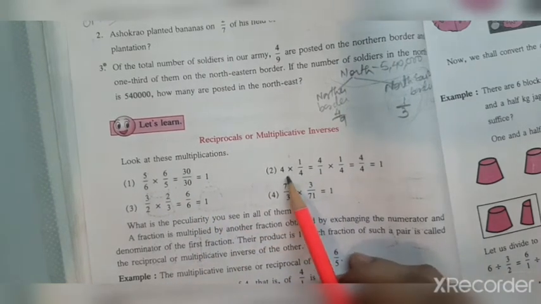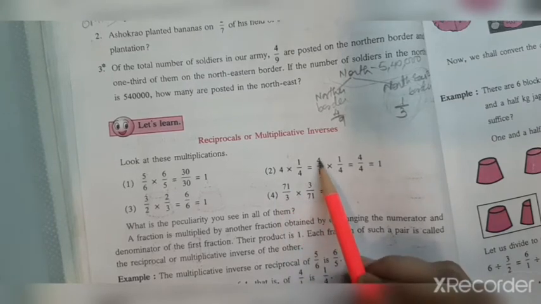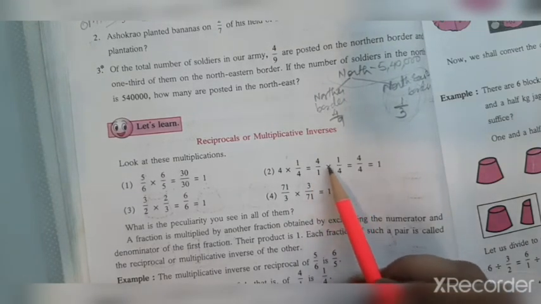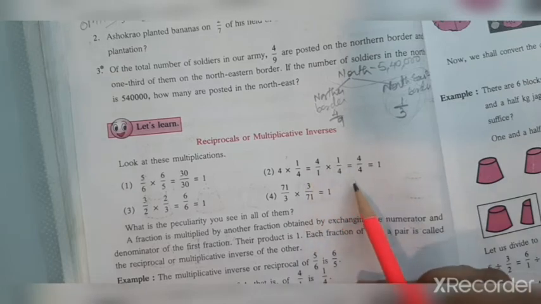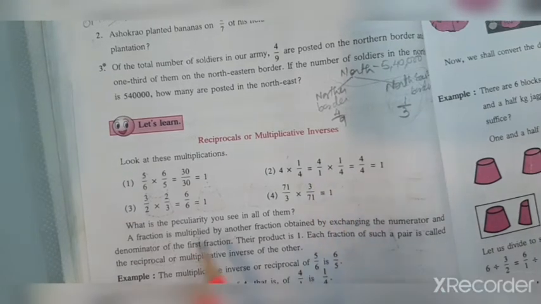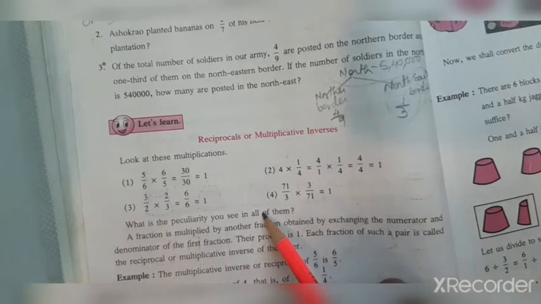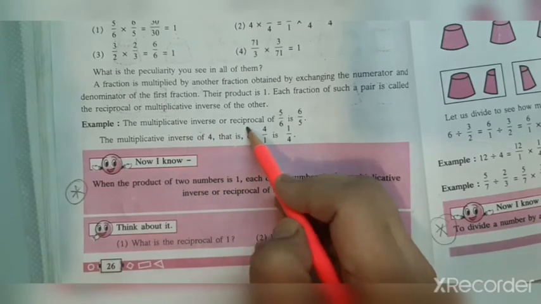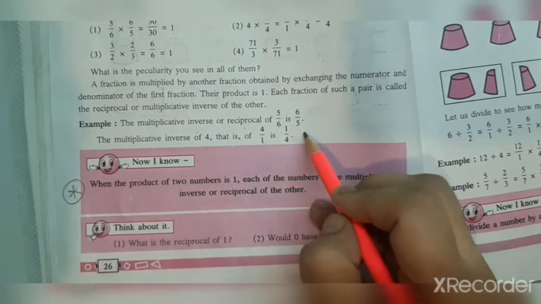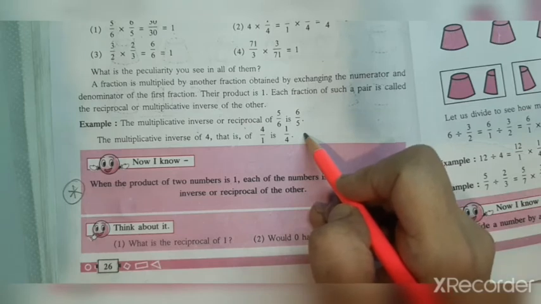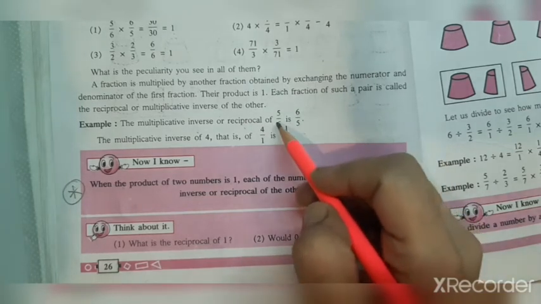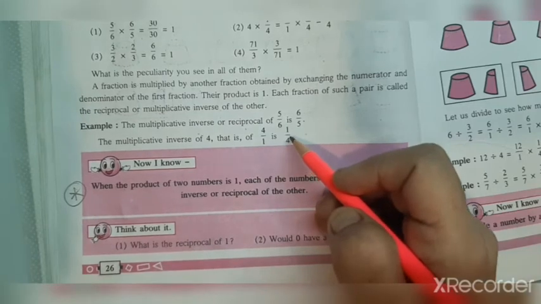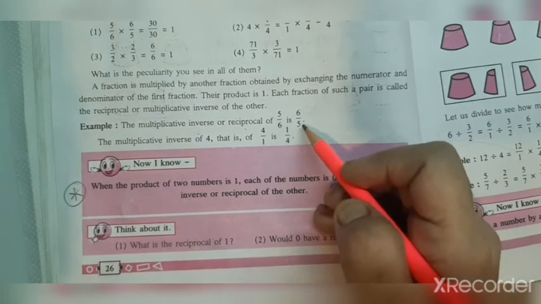Same way here. 4 means actually 4 upon 1, and its inverse or reciprocal will be 1 upon 4. And for the multiplicative inverses, when we multiply, we get 4 upon 4, that is equal to 1. Same with the third and the fourth one. So here you will see the multiplicative inverse or reciprocal of 5 upon 6 is 6 upon 5. And why are they called multiplicative inverse? Because if we take the multiplication of these fractions, then the answer is 1.